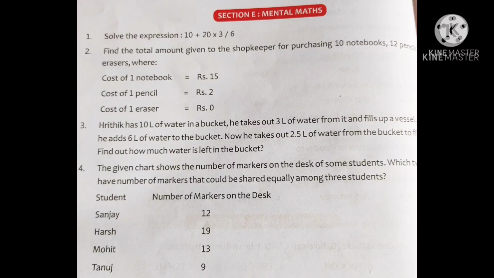Number 4. The given chart shows the number of markers on the desk of some students. Which two students have number of markers that could be shared equally among 3 students? So now we will see the name of the students and the number of markers on the desk. So Sanjay has got 12 markers. So if we'll divide 12 by 3, we will get 4. Means 12 can be divided equally among 3 students.